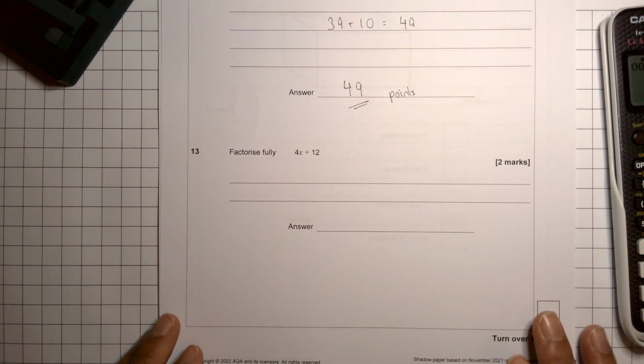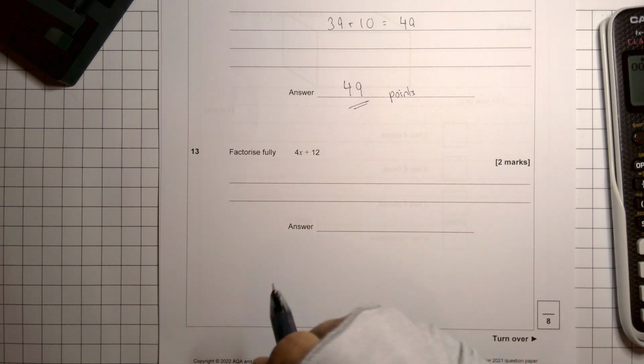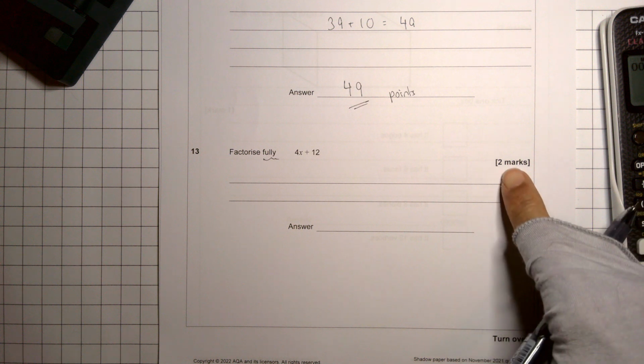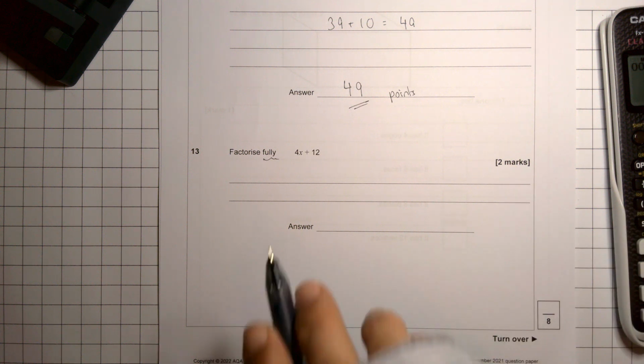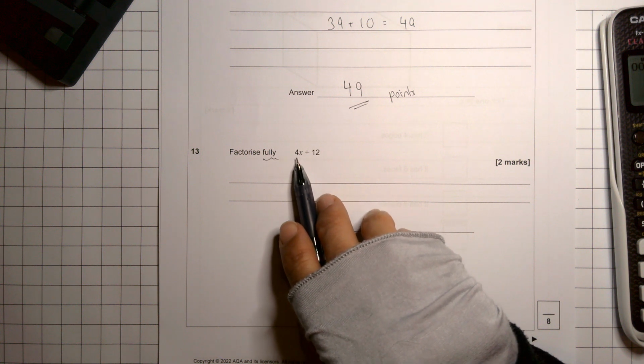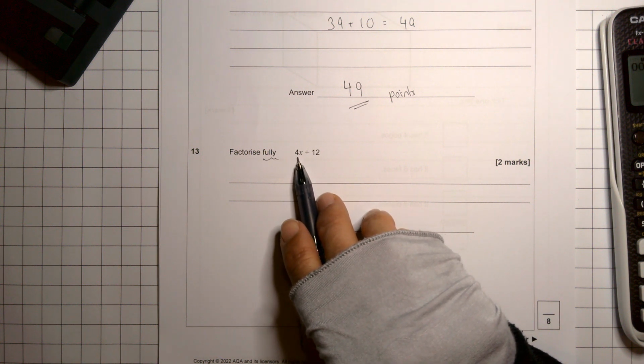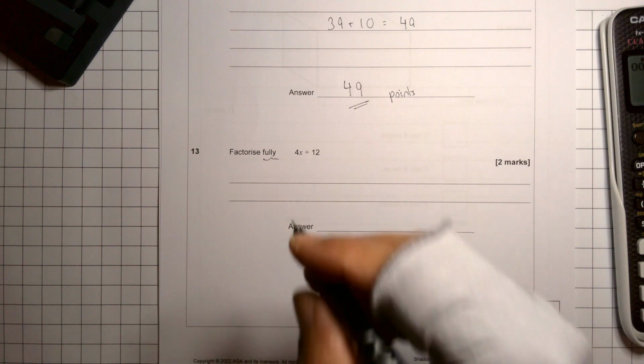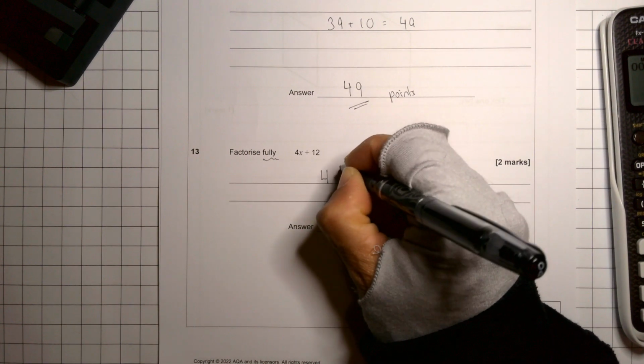Question 13, completely different. Now we're onto algebra, and it says factorize fully. Notice the key word there is fully. If you do it only partially, you'll only get one of those 2 marks. So we want a factor that's both in this term here and in that term there. If you know your times tables, you'll notice that 4 times 1 is 4 and 4 times 3 is 12. So we can take outside the bracket a 4.